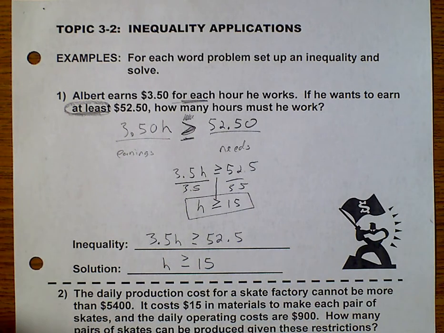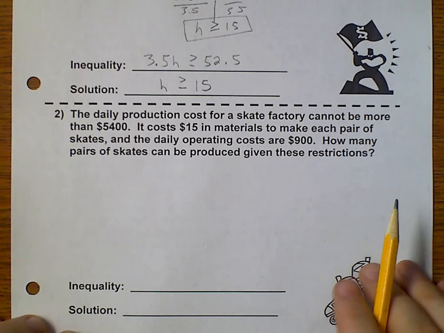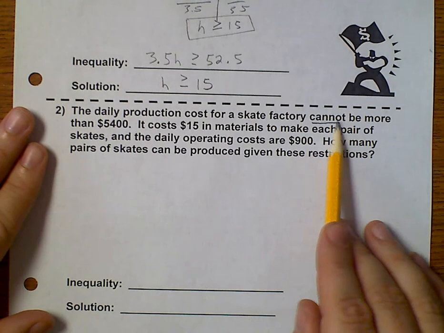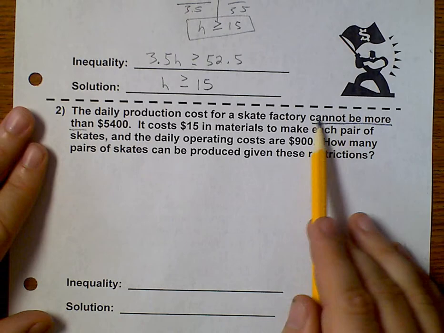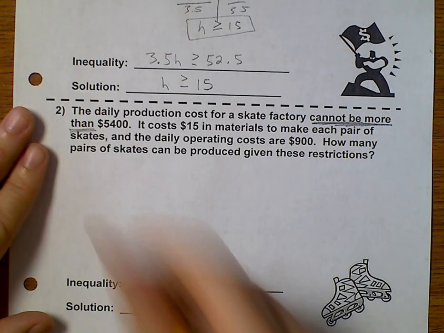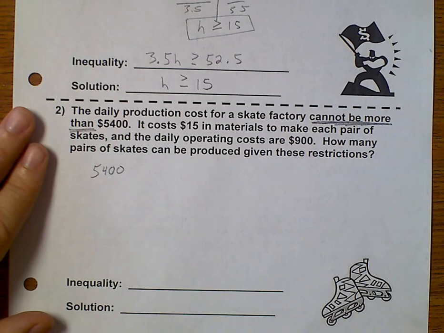Let's go ahead and look at example number 2. Now here we've got daily production cost and cannot be more than 5,400. So I'm going to go ahead and write this: 5,400. And this is our budget.